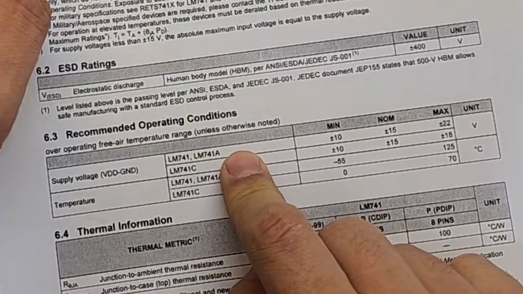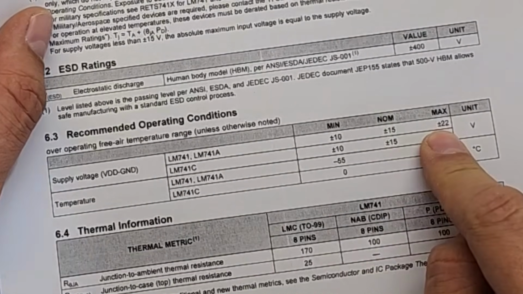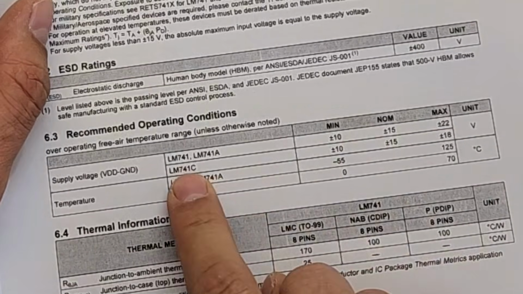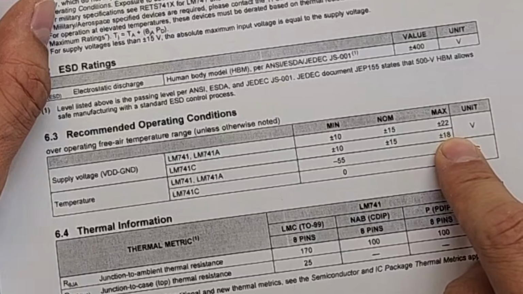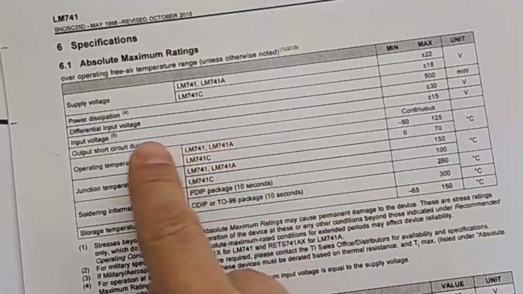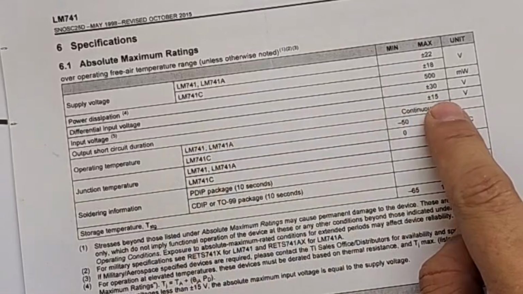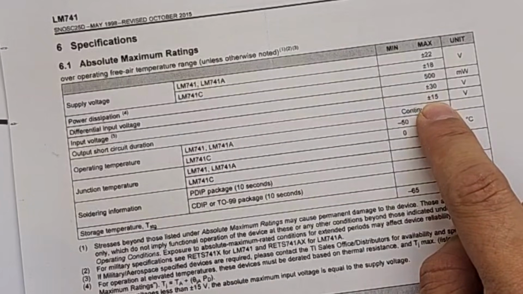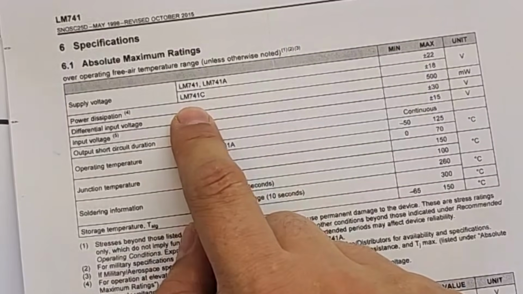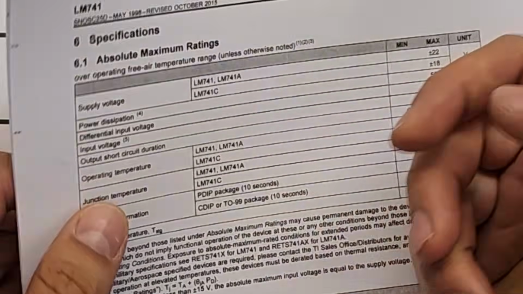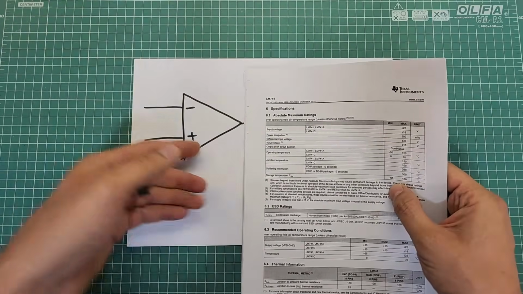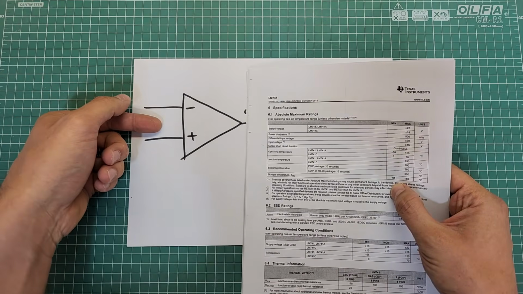LM741 and LM741A operate on a maximum of plus minus 22 volts, and LM741C operates on plus minus 18 volts. Also, there is another parameter here called input voltages. It's plus minus 15 volts for LM741, LM741A, and LM741C, which indicates the maximum and minimum voltage allowed to be applied to inverting and non-inverting inputs.